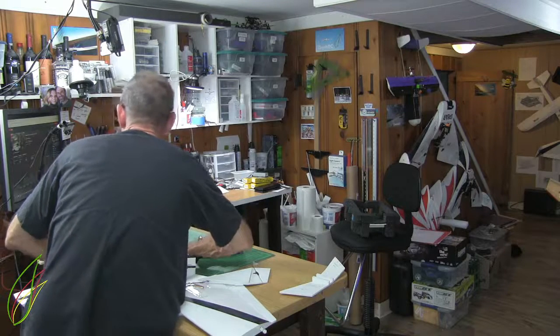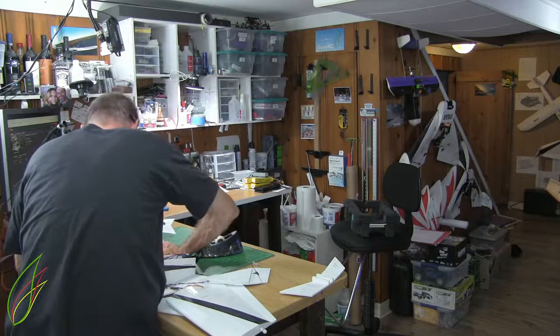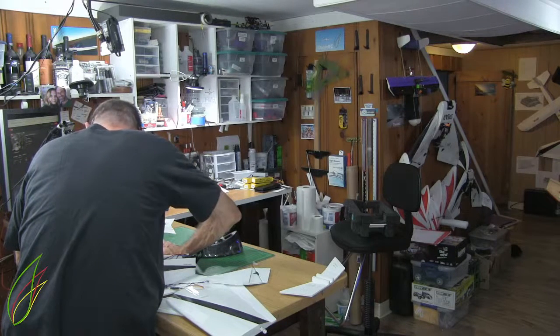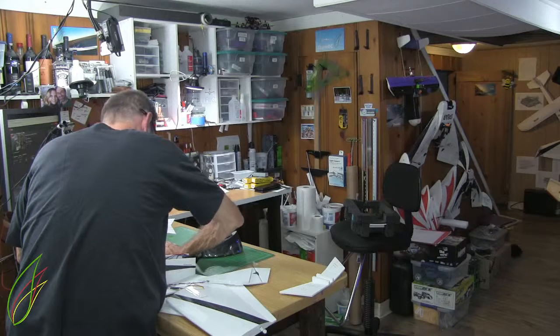Oh, and I'm on the wrong camera view. Not changing it now. Not changing it now. Sorry.